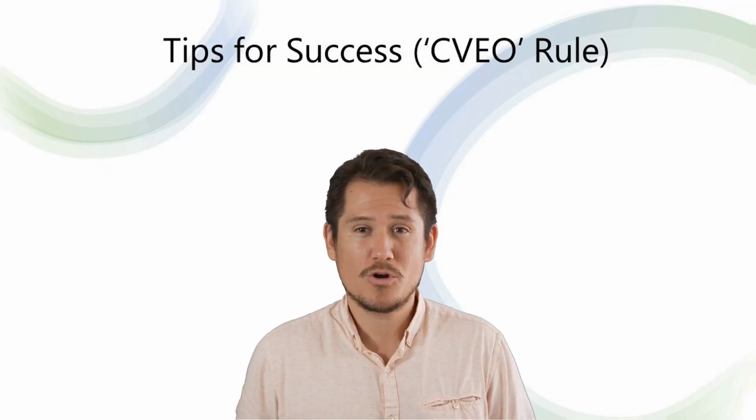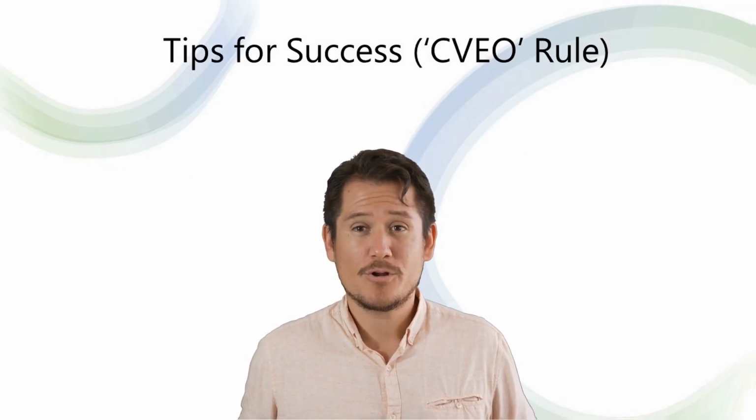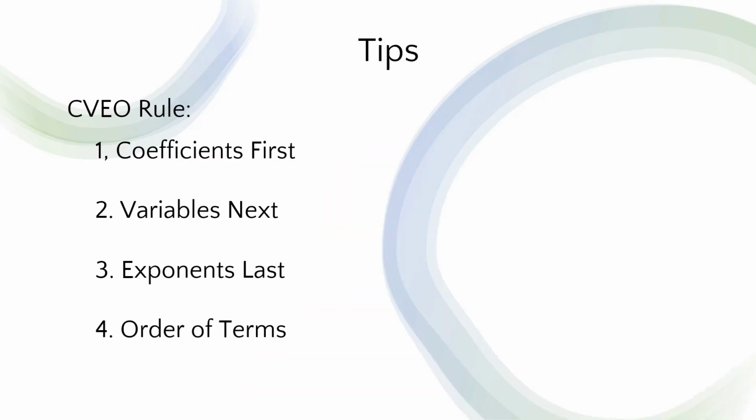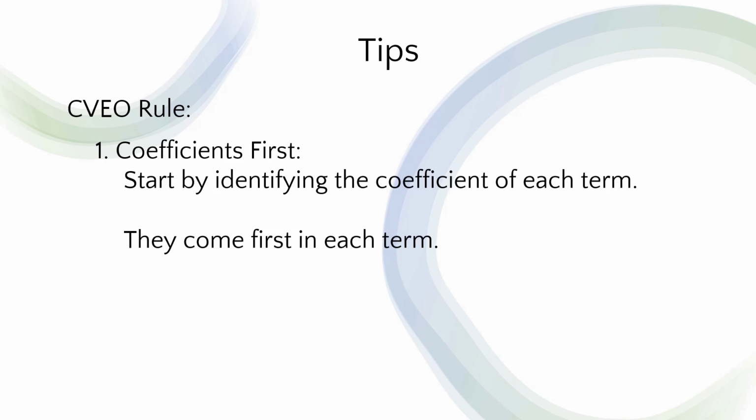Here are some tips for working with polynomials, emphasizing the order of coefficients, variables, and exponents. Remember the CVO rule. 1. Coefficients first. Always start by identifying the coefficient of each term. Coefficients are the numerical values that multiply the variables or their exponents. They come first in each term.